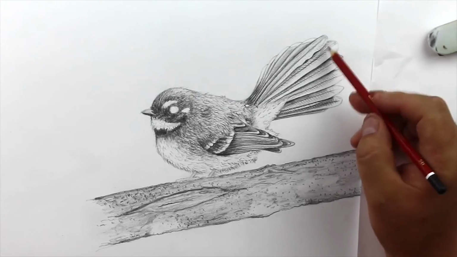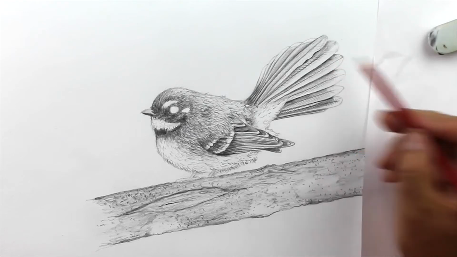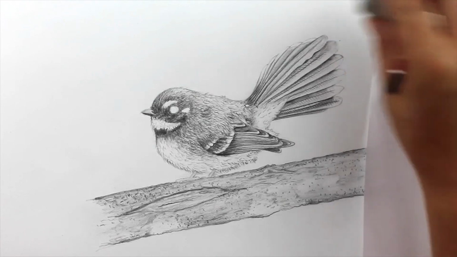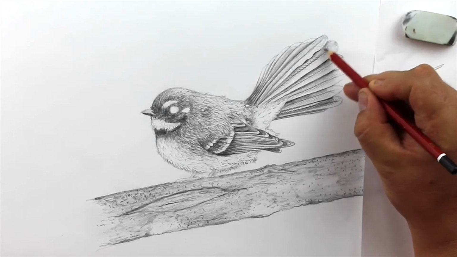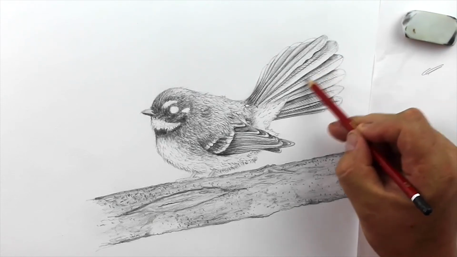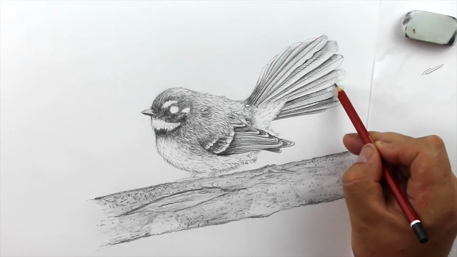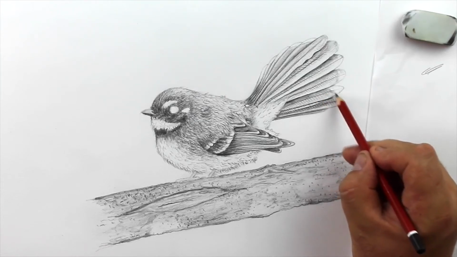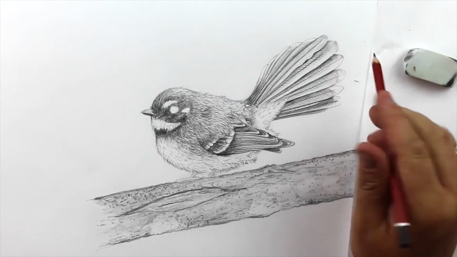If you do need to go back and add some more tone in, it's a good idea to just jump back to the 2B pencil, because it's easier to get a bit of a smoother tone. Sometimes the HB can give you quite a liney tone with lines in it. Just trying to get a sense of those white tips on the end of the feathers. And that is quite a pointed feather too.